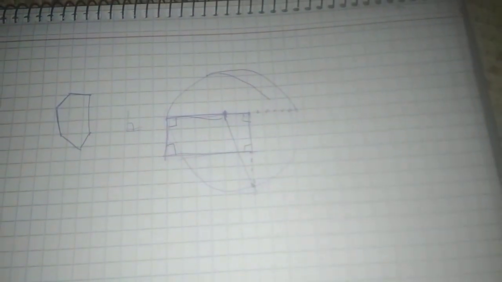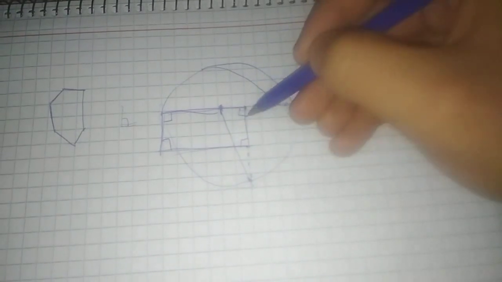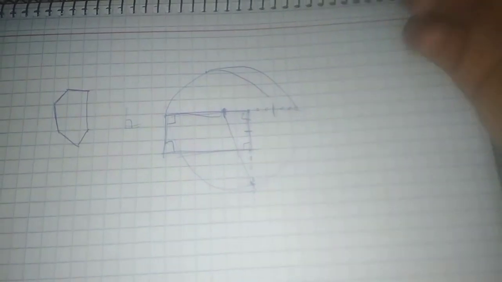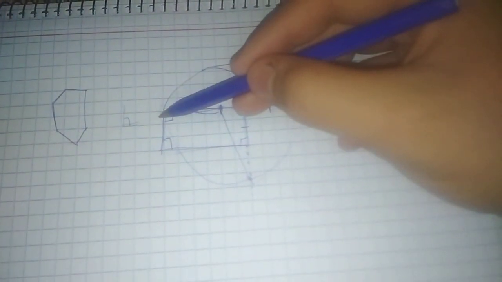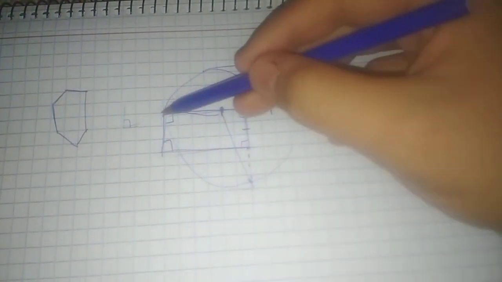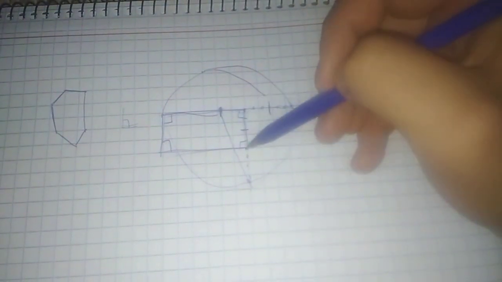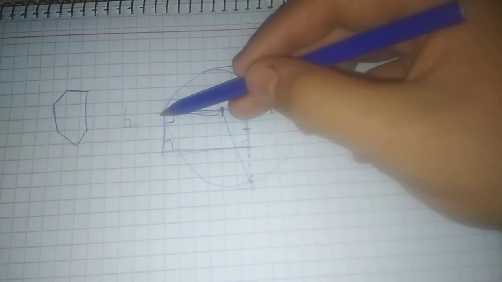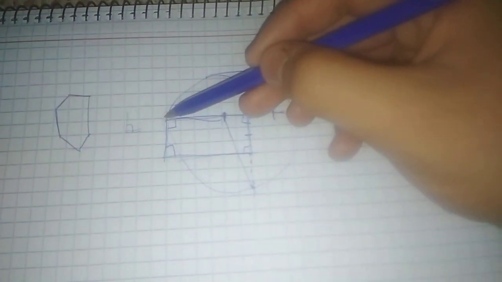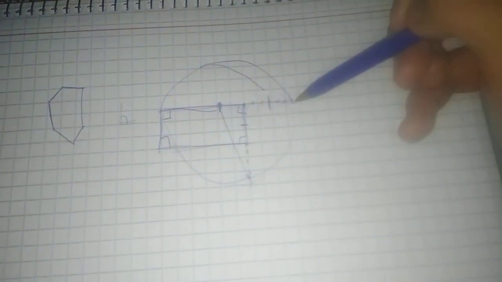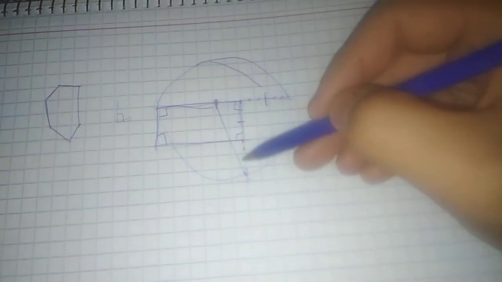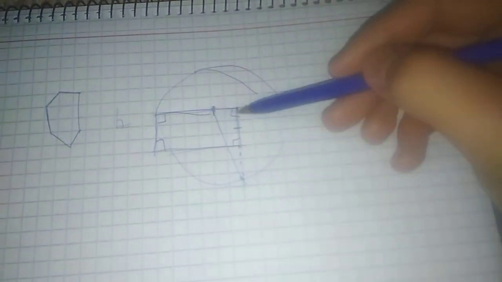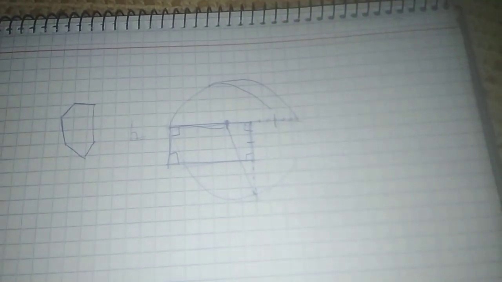I'm sorry, at the beginning we made this equal to this. So what do we have here? We have that the rectangle contained by this and this, that is, the rectangle contained by this and this, is equal to the square on this. So this rectangle is equal to the square on this.